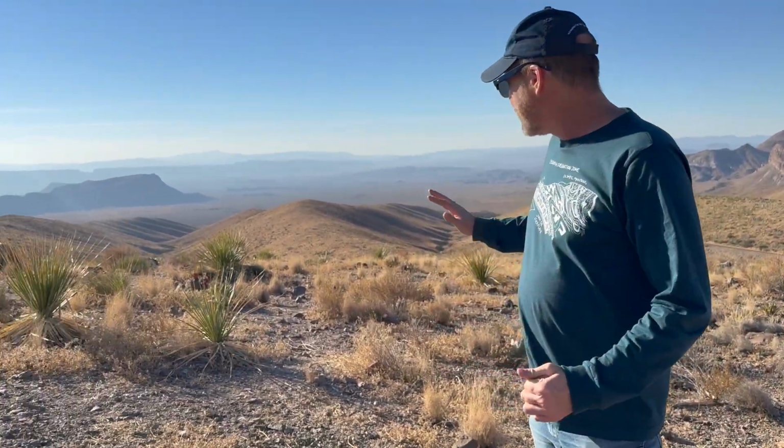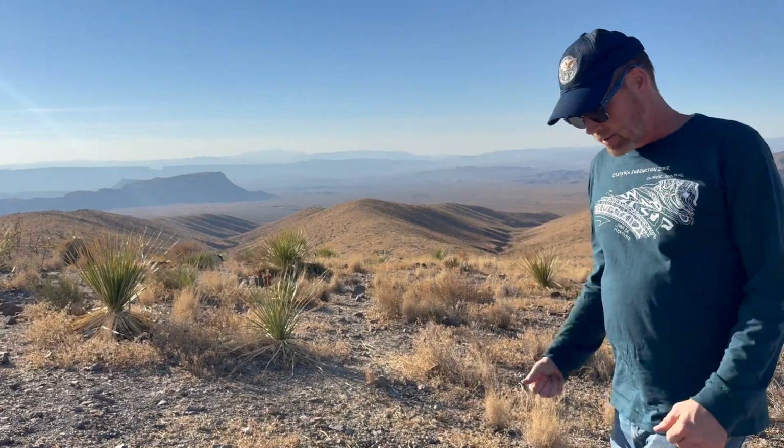So we'll look at each of those over the next couple of days, but it's a very amazing landscape and a wonderful national park and some just really cool geologic features to take a look at.